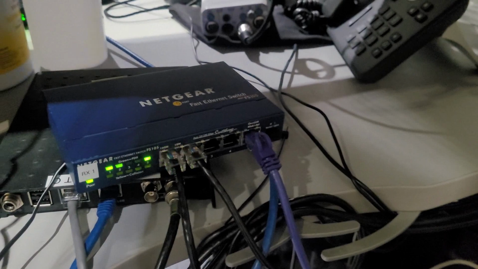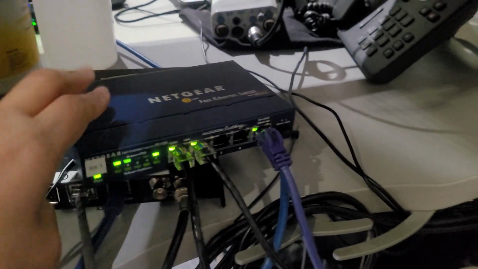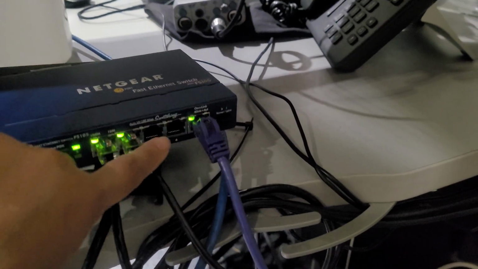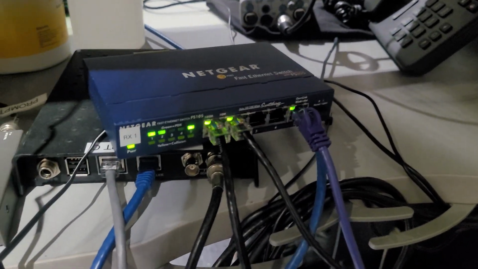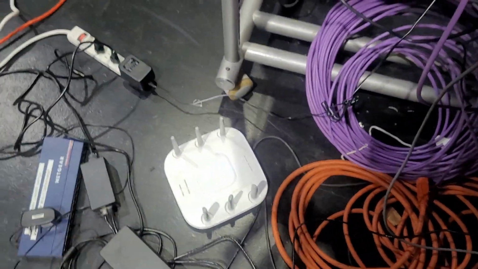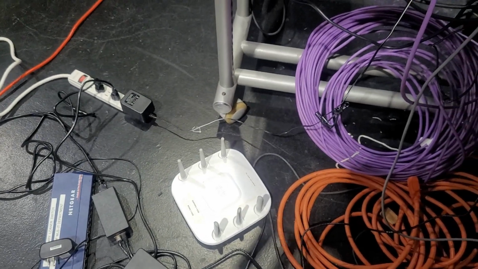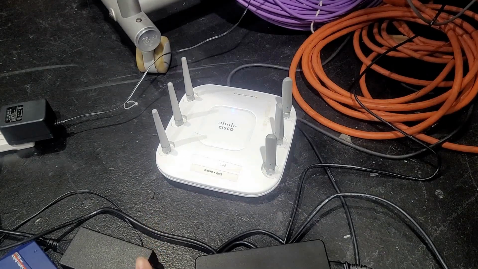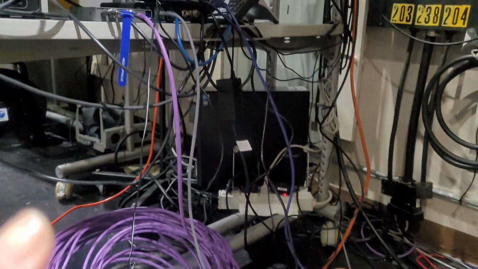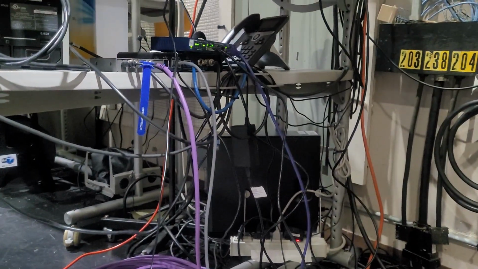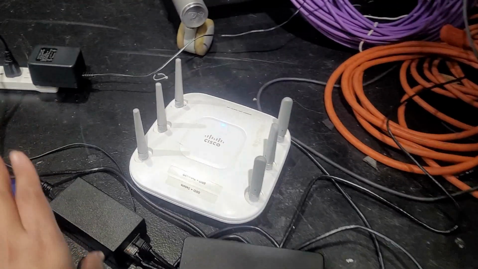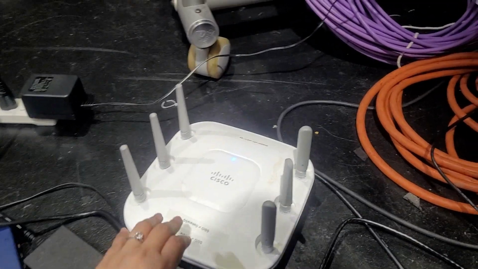This is just a very simple switch, but it doesn't handle PoE, or power over Ethernet, on each of the ports. I'll explain later how we're going to set up the access point. The access point needs to connect to the switch. This is how the access point works: it needs to connect to a switch or a device that has network or internet. So this is the access point.